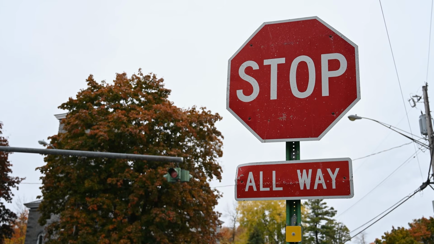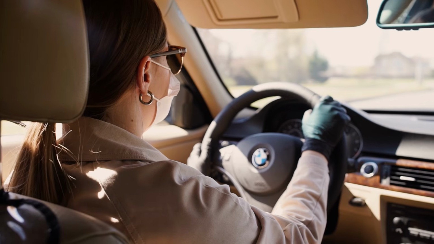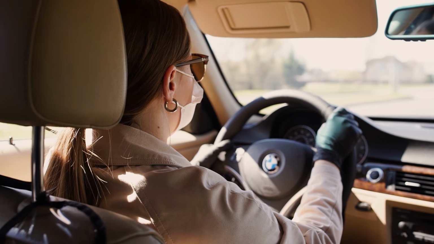Think about stop signs. They use bright red with white text. This high contrast makes them immediately noticeable, ensuring drivers see them even from a distance.